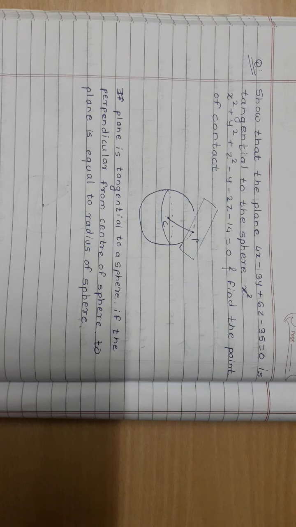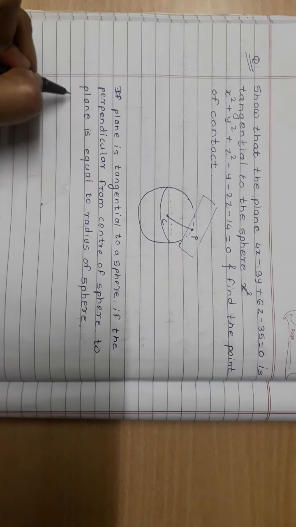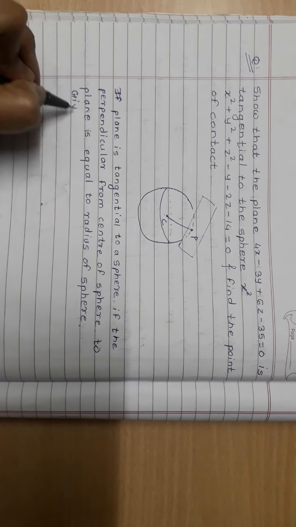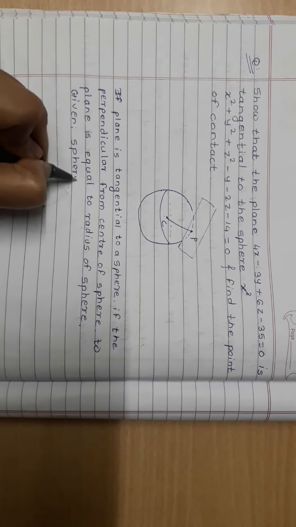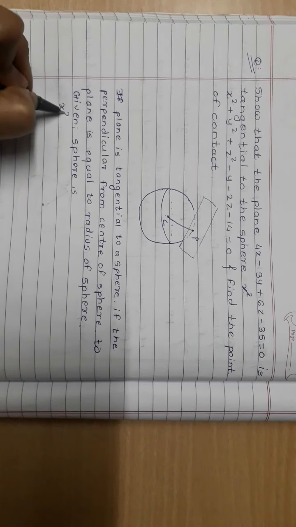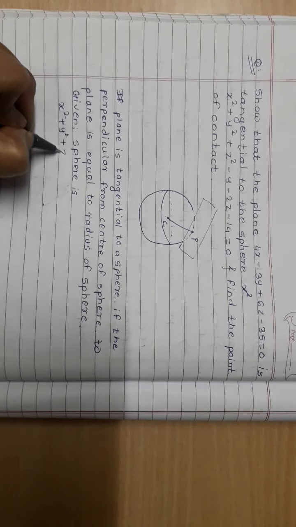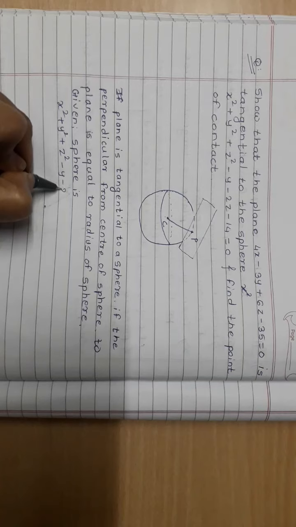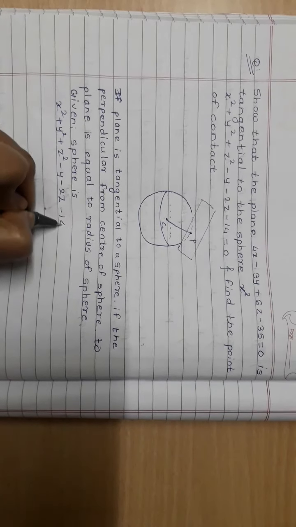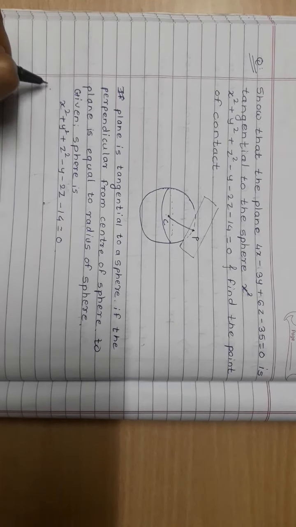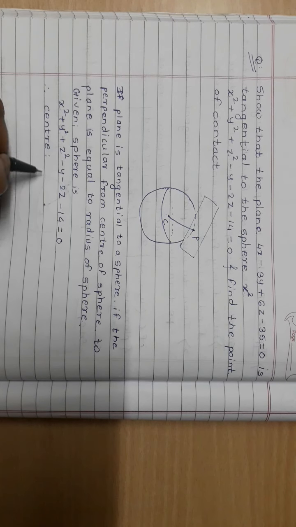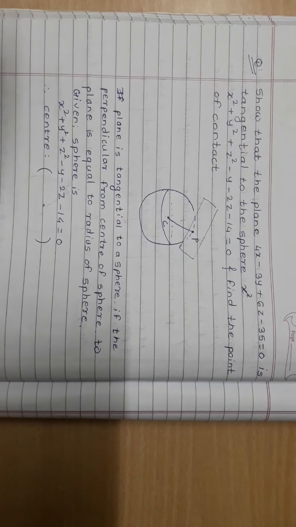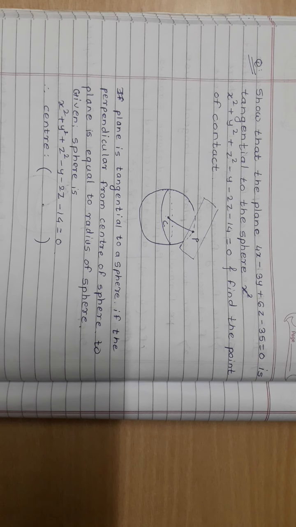Okay, so let's start with the equation of the sphere here. This is given, and the sphere is x square plus y square plus z square minus y minus 2z minus 14 is equal to 0. So what is the center? For the general equation of a sphere, the center is (minus u, minus v, minus w), that is the coefficients of x, y, z divided by 2 with a negative sign.